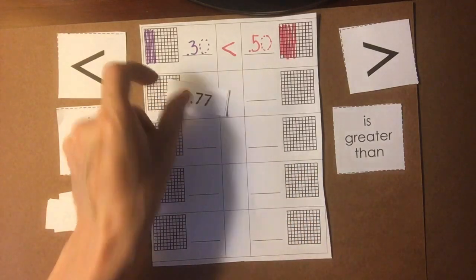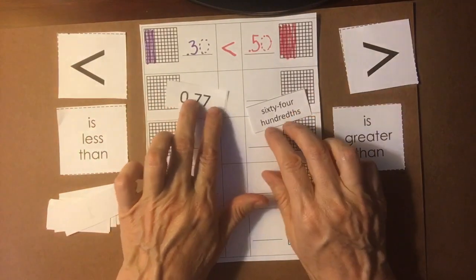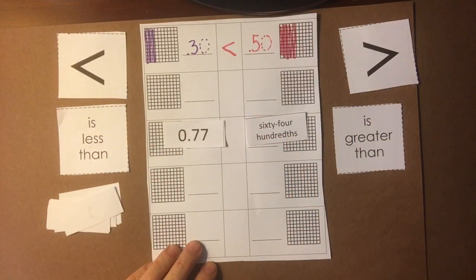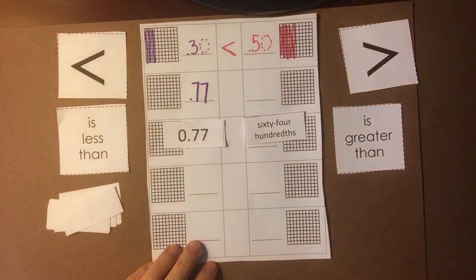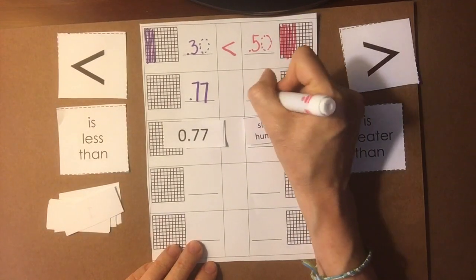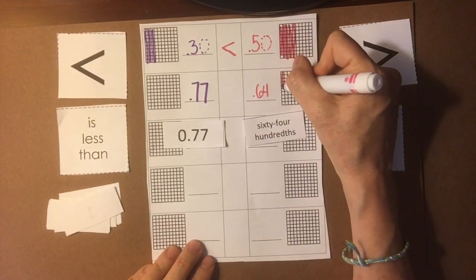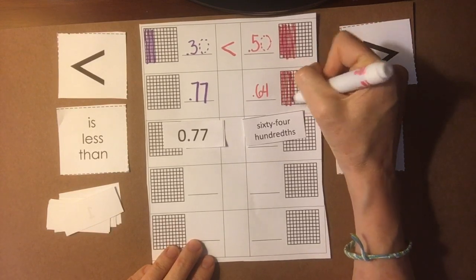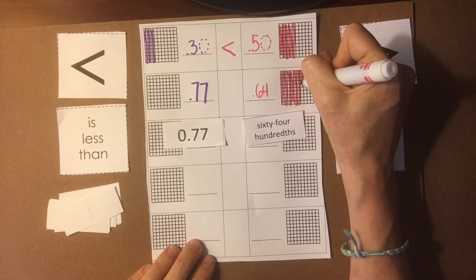Okay, you got 77 hundredths, and I got 64 hundredths. So go ahead and color yours in. So we'll write 77 hundredths, we'll write 64 hundredths, and again 60, I can count by tens, 10, 20, 30, 40, 50, 60, 1, 2, 3, 4.